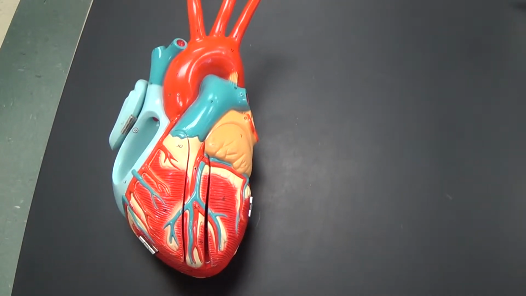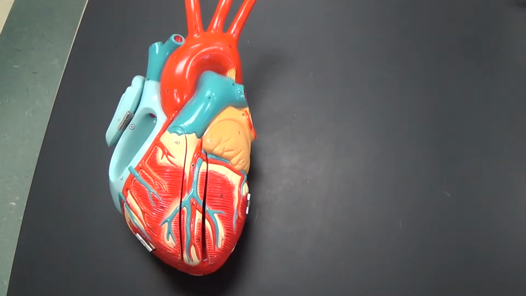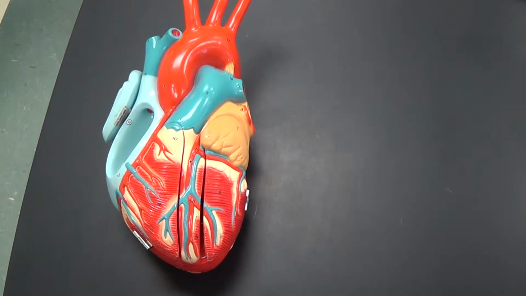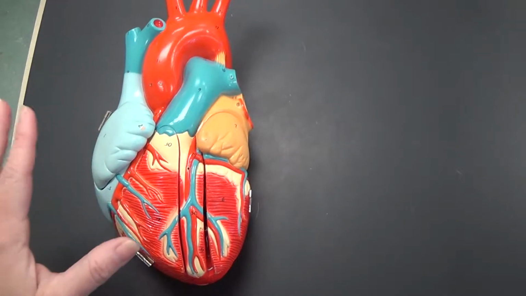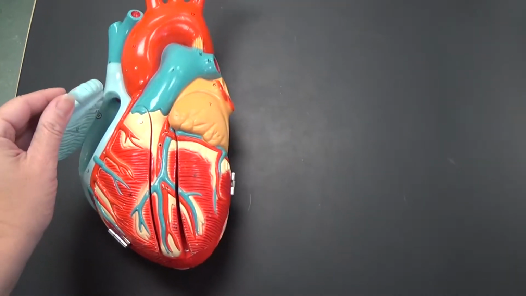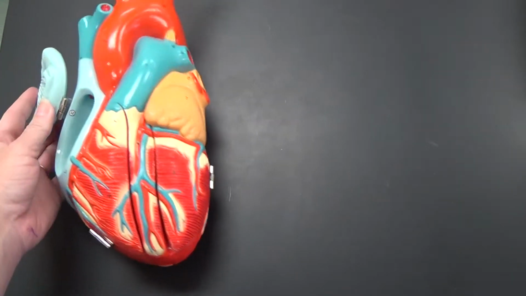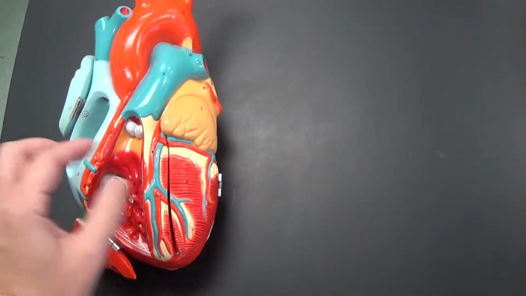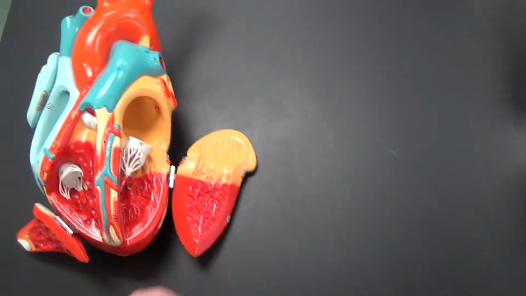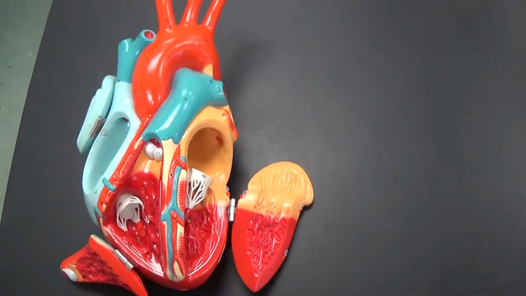The heart model is a fairly complicated structure, and we will spend a lot of time on it in lab. This is our heart model, and it's got 3 doors. We have a blue door up here. We've got this door here, and then this door will open up and show us a larger area.